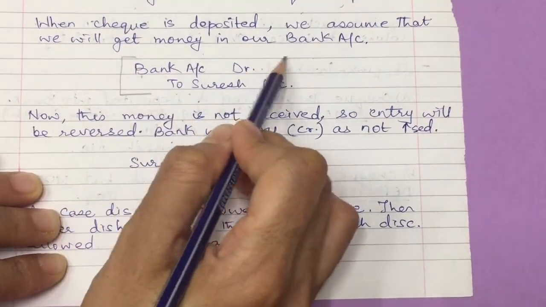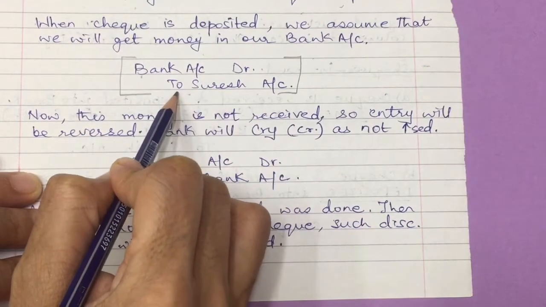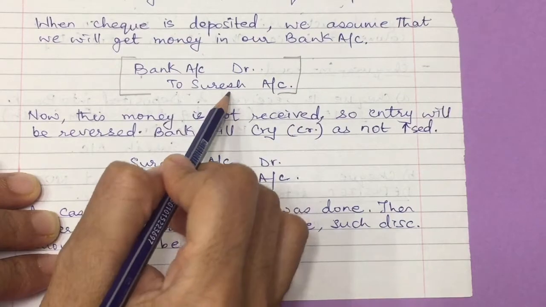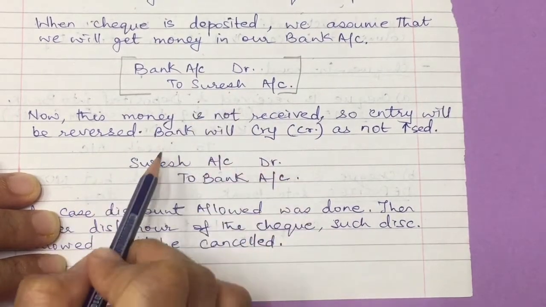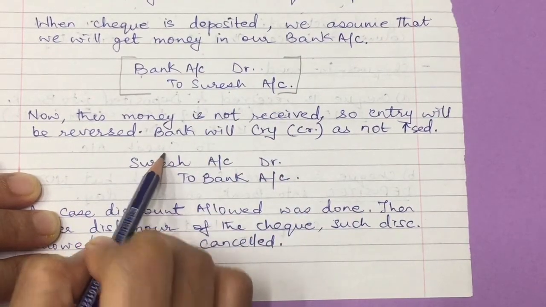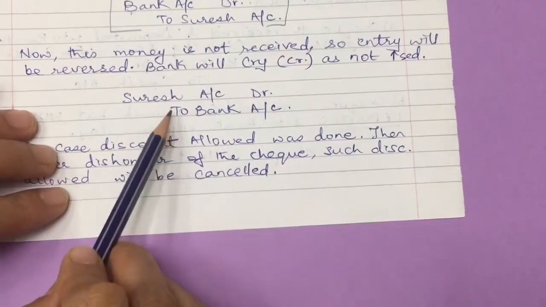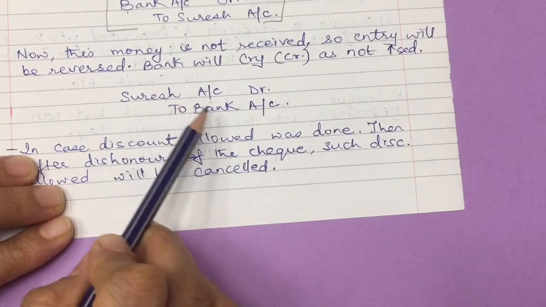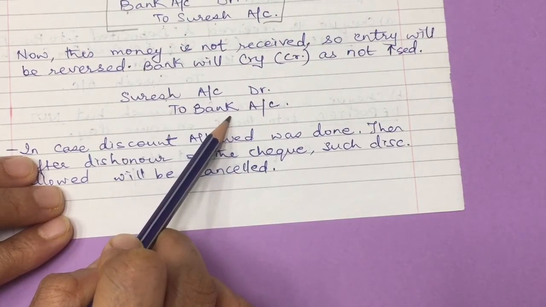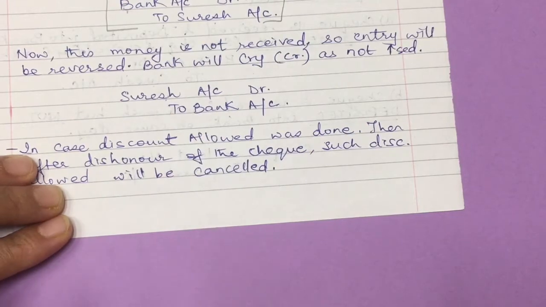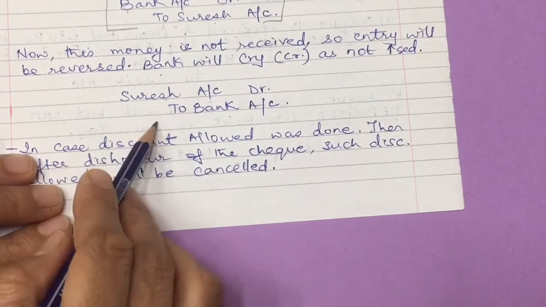This entry was to be made when I was assuming that my bank would be increased by the money from the check given by Suresh. Now this money has not come in, so I will reverse this entry. My entry will be Suresh account to bank account. Again, the crying concept says bank will cry because it has not increased. Nothing has happened to it. It will cry. It has not received the money. It's an asset account.